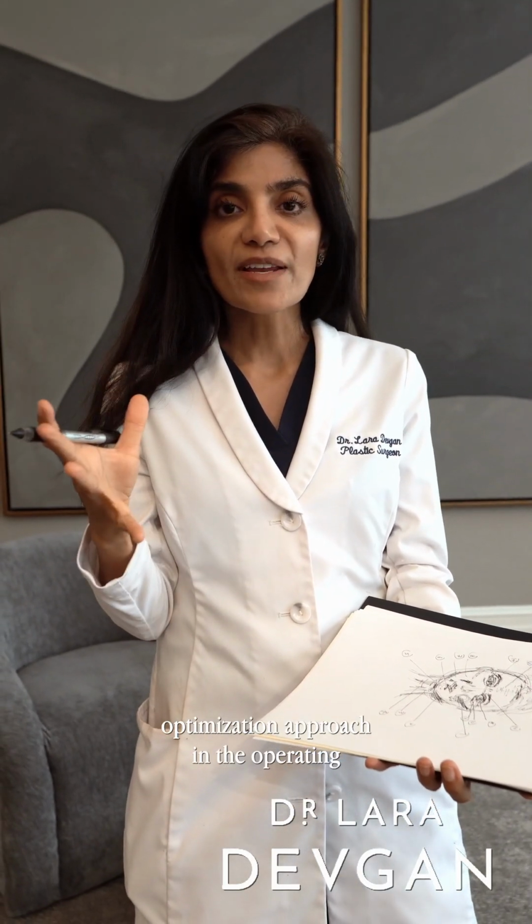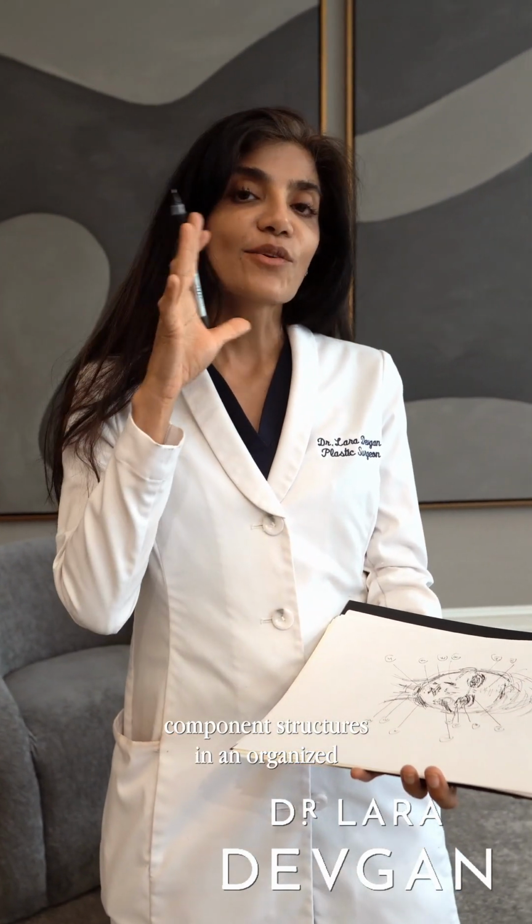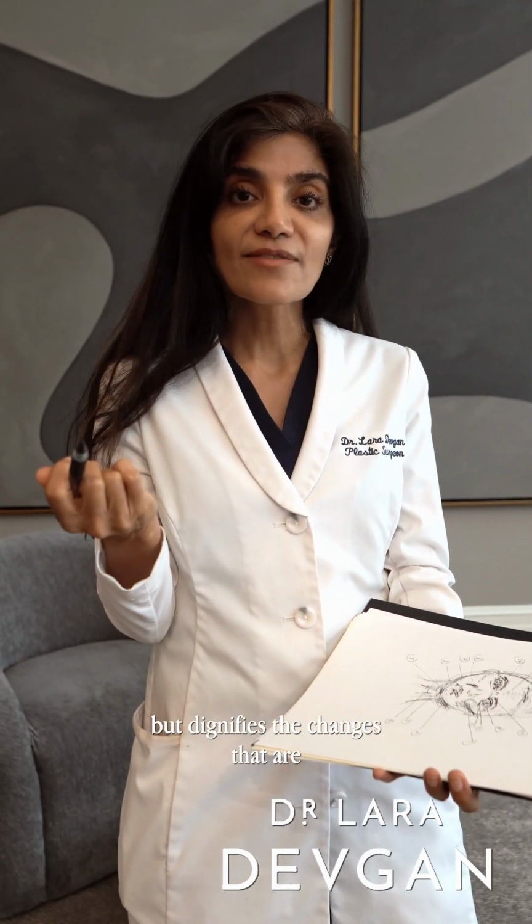With a beautiful facial optimization approach in the operating room or the procedure room, we want to think about how to address all of these component structures in an organized fashion that respects facial identity but dignifies the changes that are happening at a physiological level. And that is my approach to surgery.